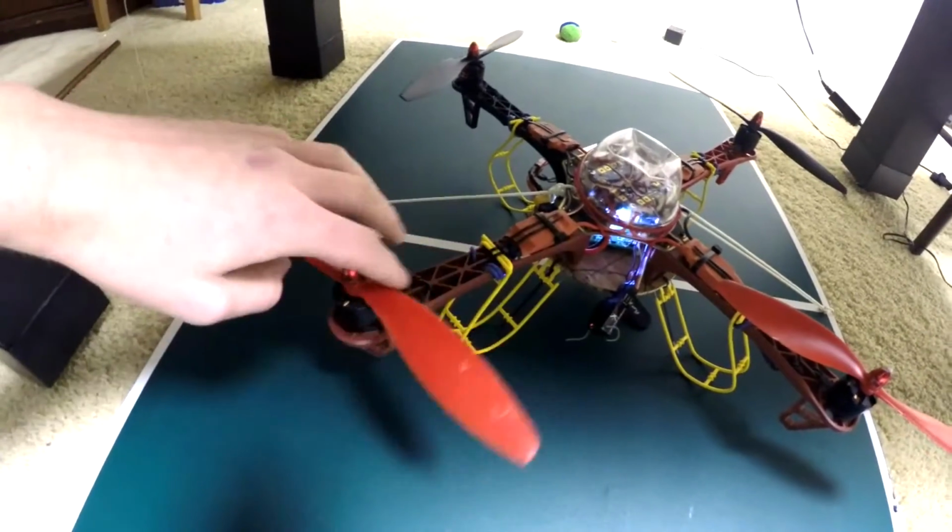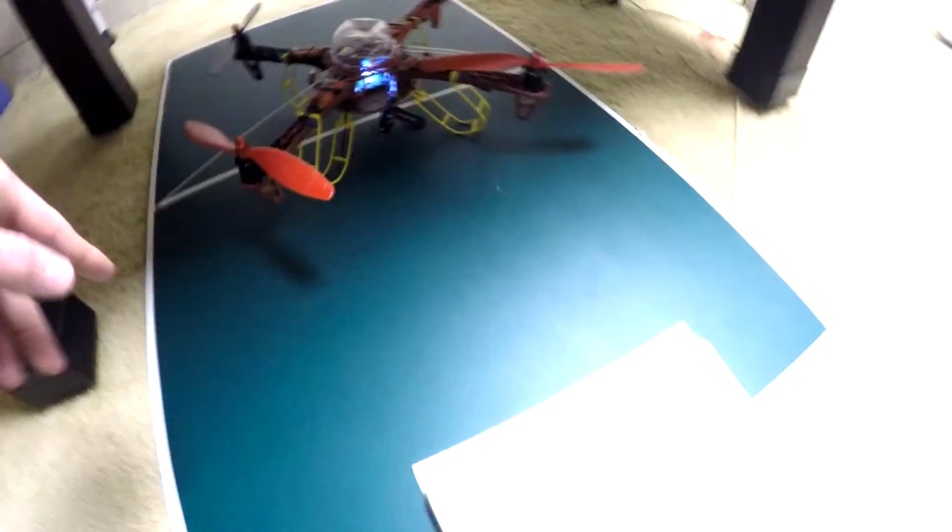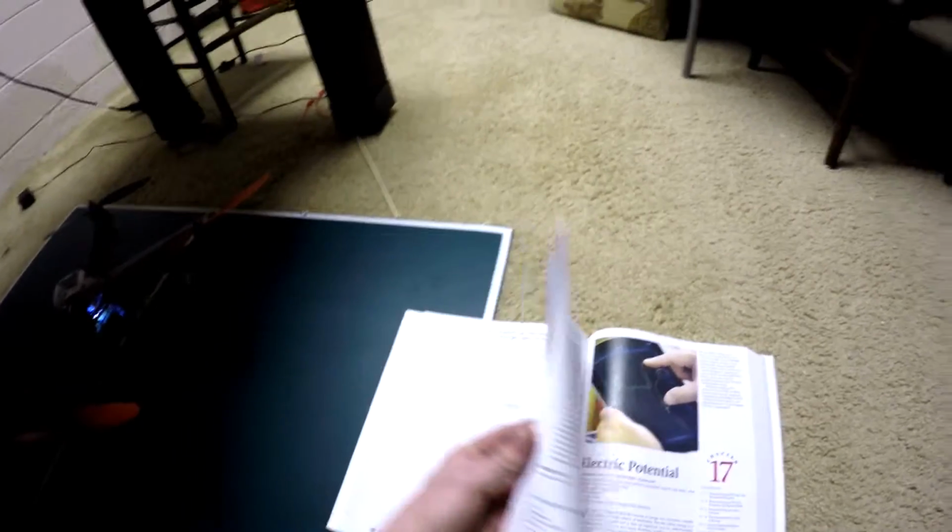And the kinetic energy of rotating the props then pushes air down at a very fast rate. And it pushes the air down and around it and onto everything around it. So the air is pushed underneath these pages, and the pages of the textbook will then flip.